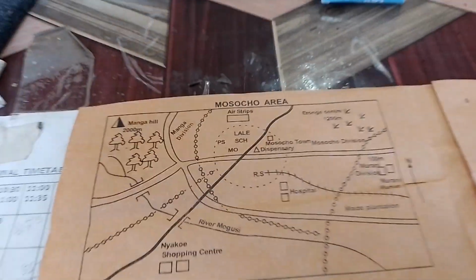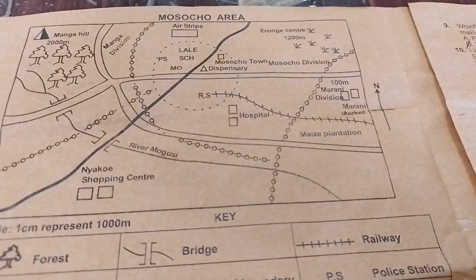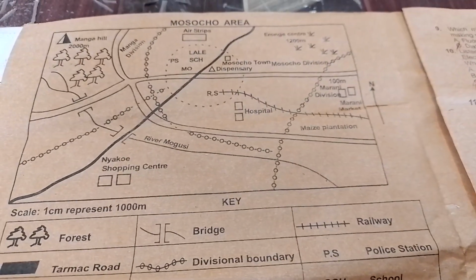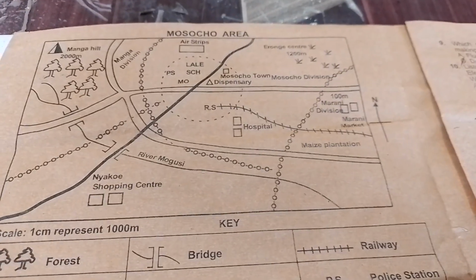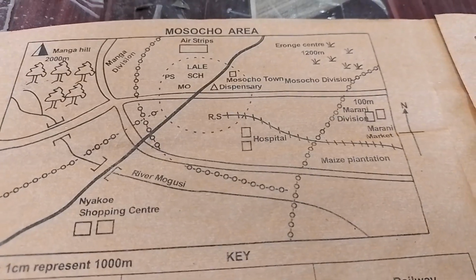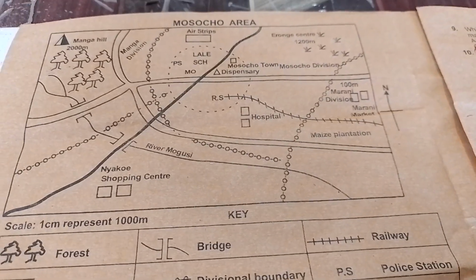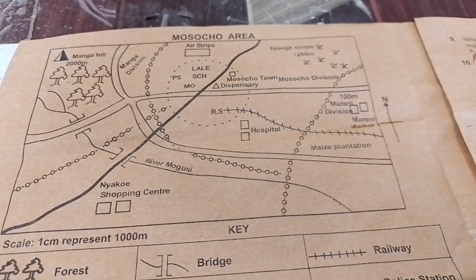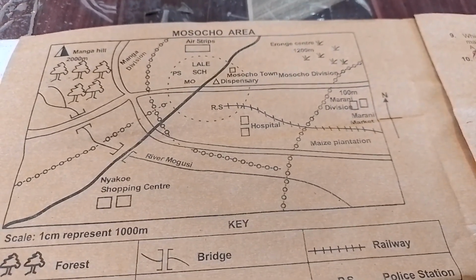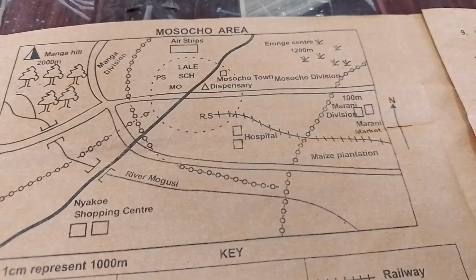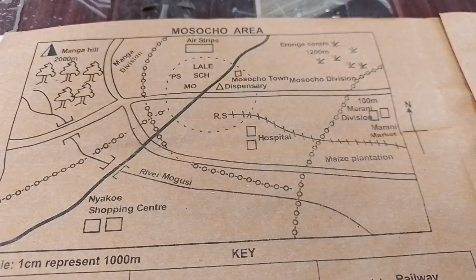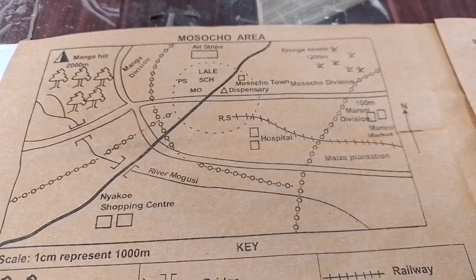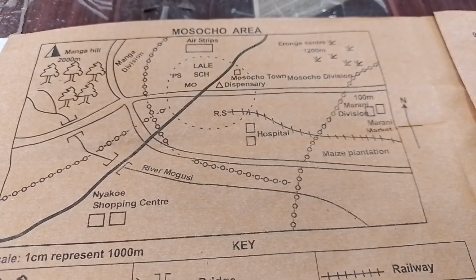As we know always, under social study, we always have what we call map reading, and please, we say that we must check all the elements of the map. You can see from my screen, we have Mosocho area as the title given. We have some physical features in the map, and I want us to share them together. So you can see what we call River Mogusi.